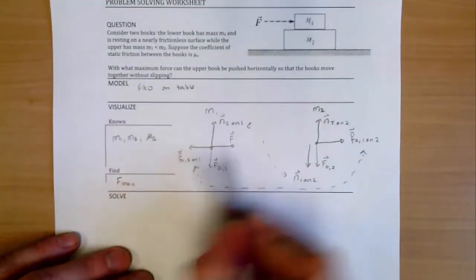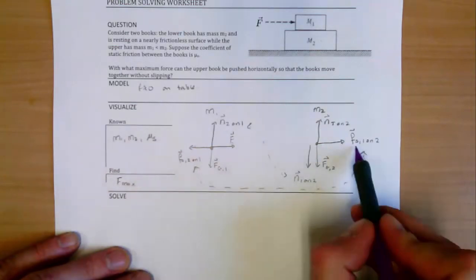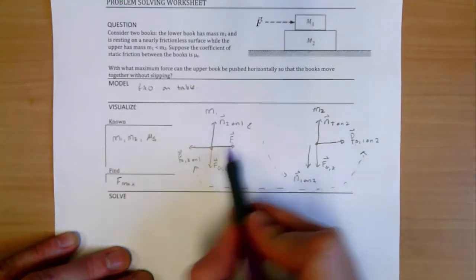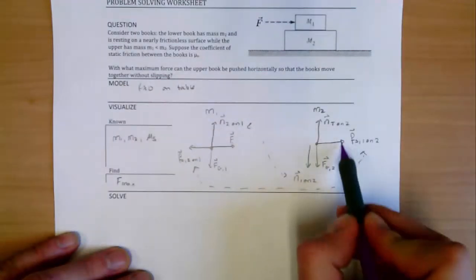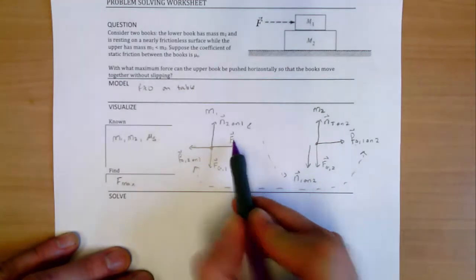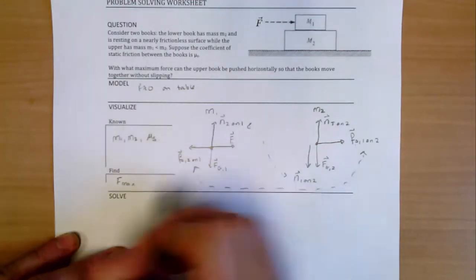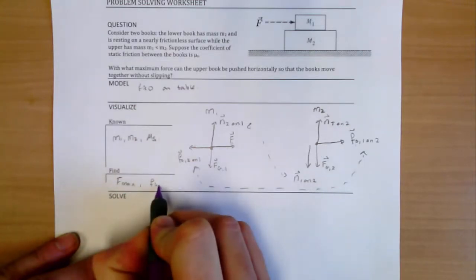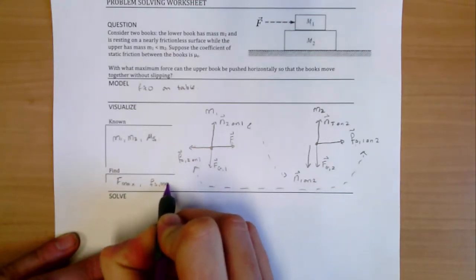And I guess the idea is there would be a maximum F because I know there's a maximum static friction. So as I push harder, this thing should accelerate more, and so this is going to have to be bigger. But there's a maximum value it can be, and so there should be a maximum value for this. So in order to find the maximum value of capital F, I just need to solve for capital F, assuming that the static friction is maximum.